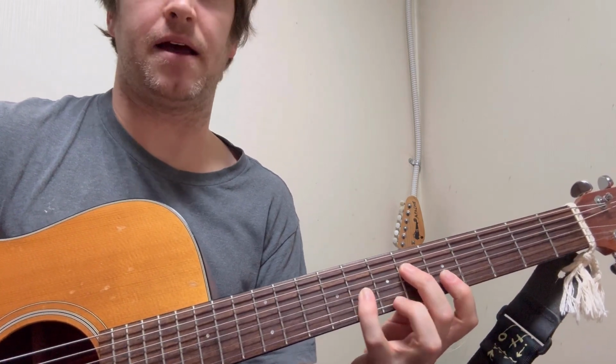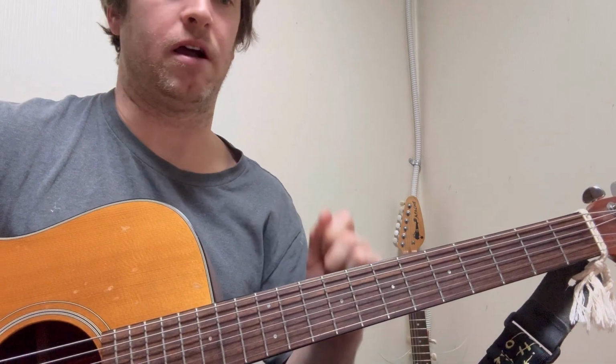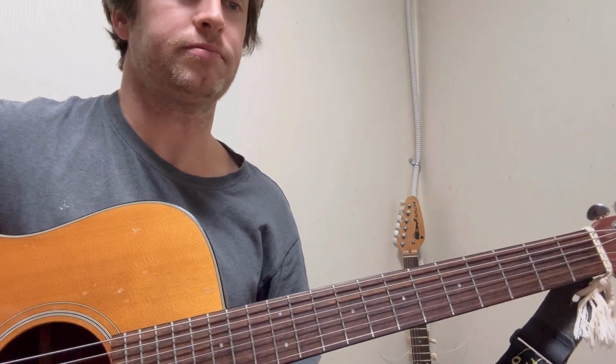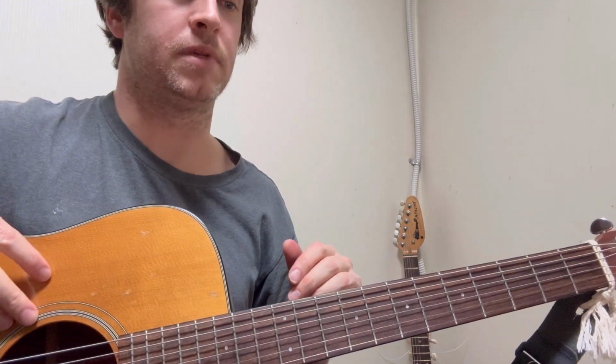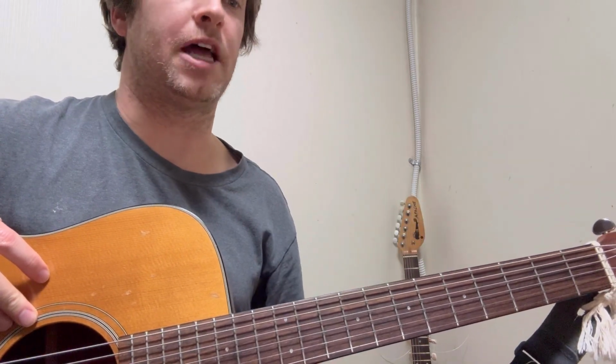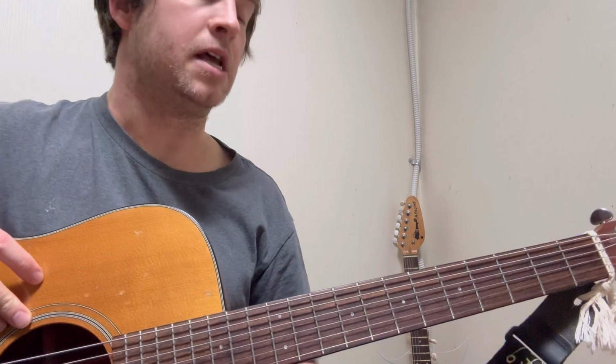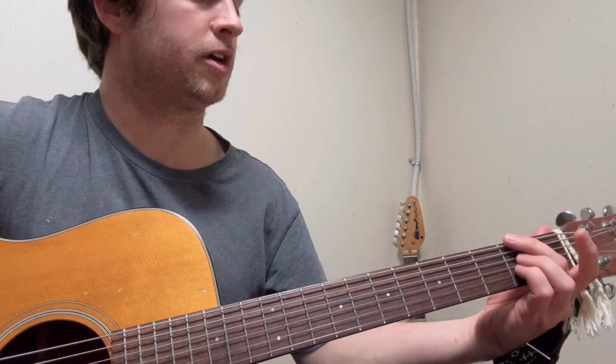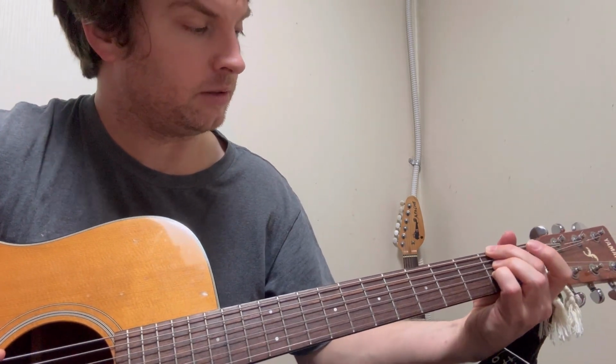Great. Now we have D, our last root. So we have the stack of chord tones, D, F sharp, A, C sharp. That would be a D major 7th. So we have F sharp in the bass. We could play it here.